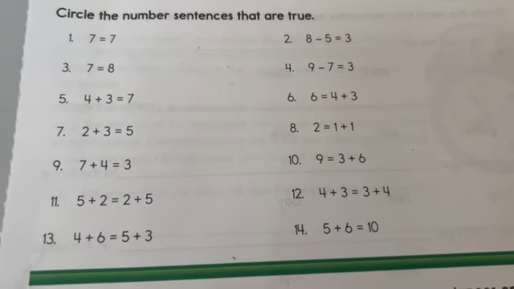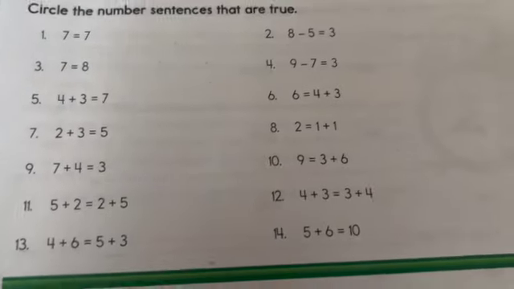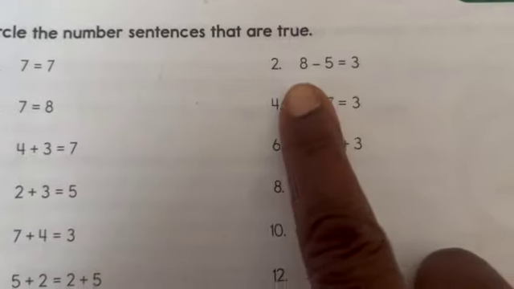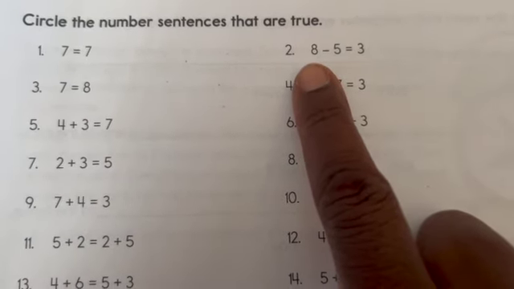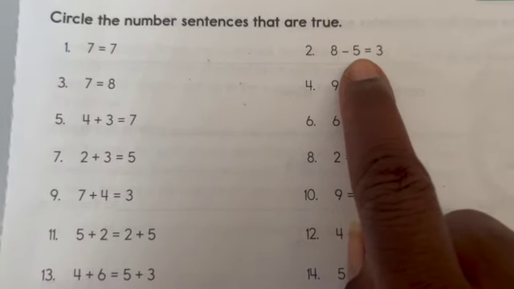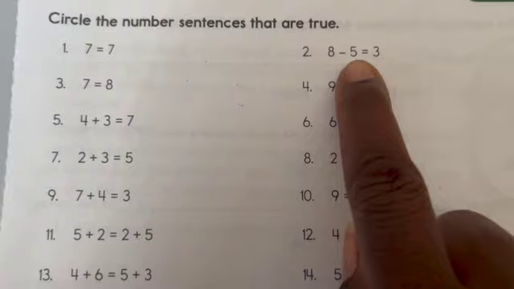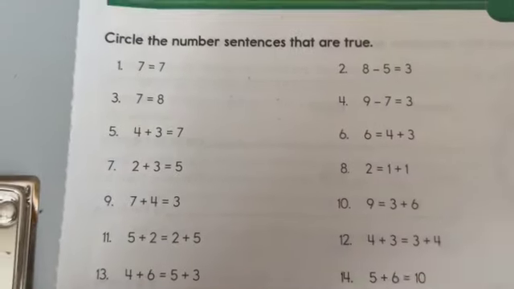Okay, 2, 8 minus 5 equals 3. Let's see, 8. So put up 8 fingers, and then you subtract 5. And will that give you 3? So is that true?